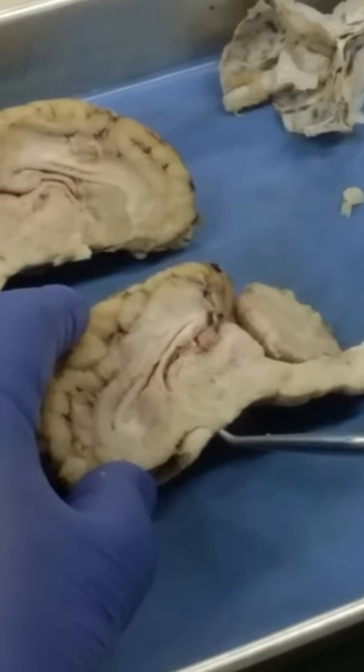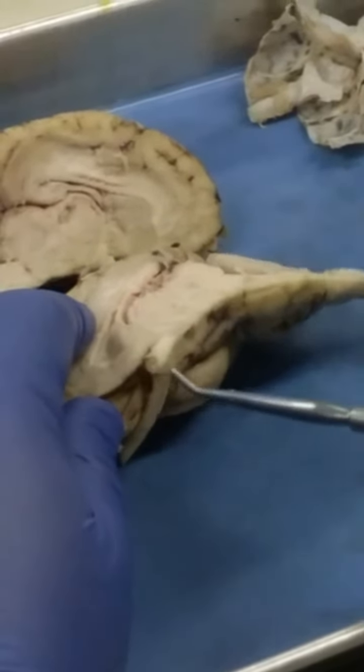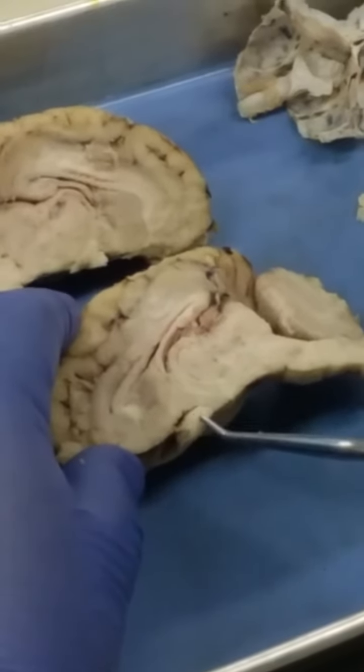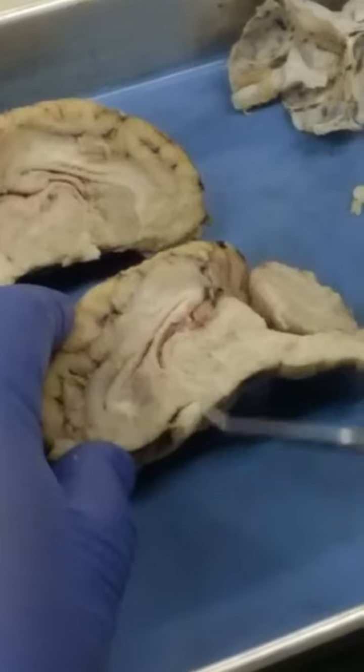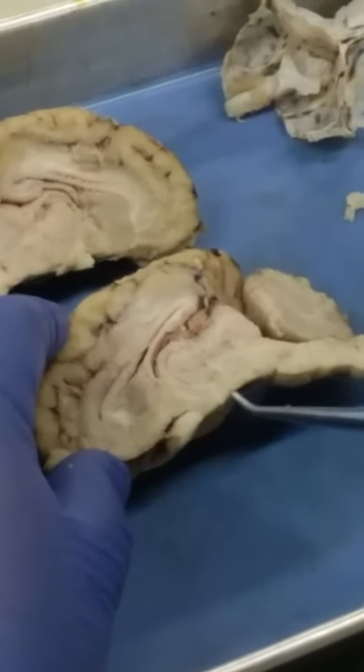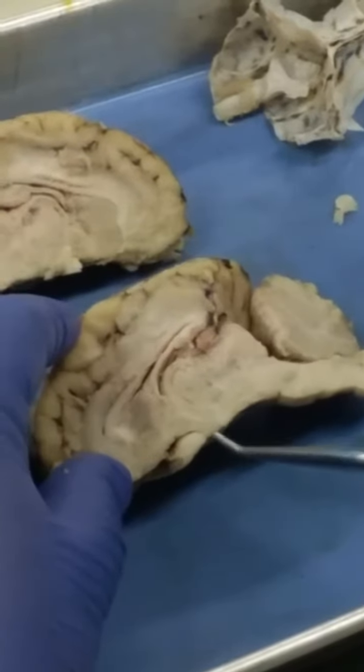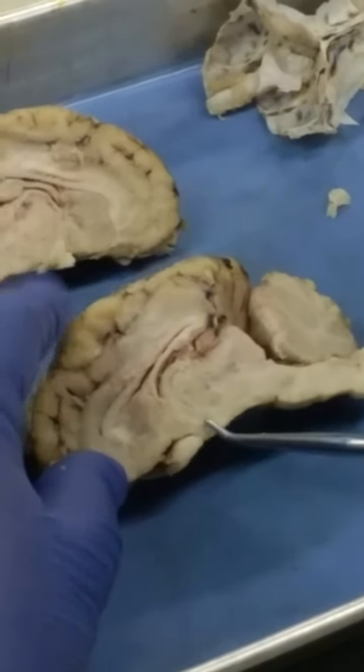A good way to find the hypothalamus, here's your optic chiasma, right? You see the optic nerve there, the chiasm here. Directly posterior to the optic chiasma, you see the hypothalamus, and then here are the mammillary bodies again. So sandwiched in between those structures, you see that hypothalamus.